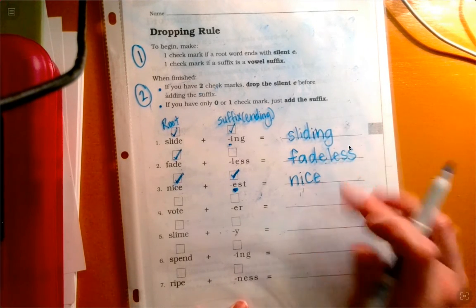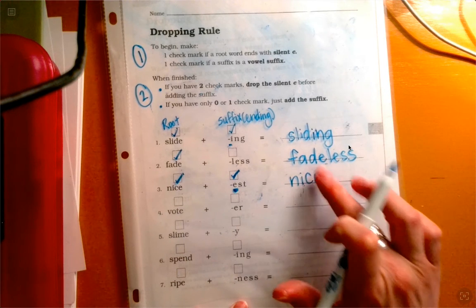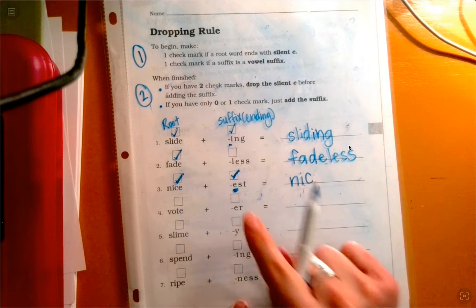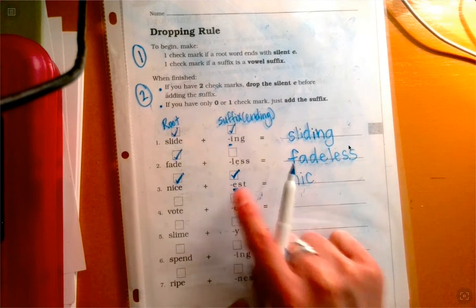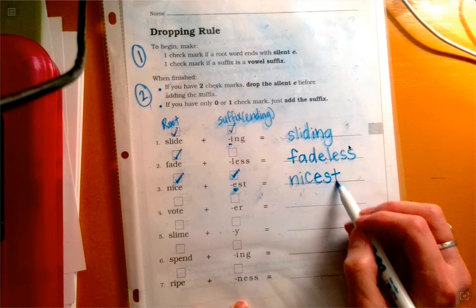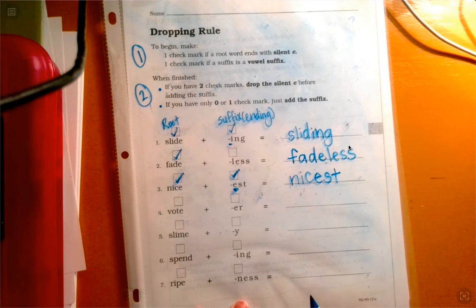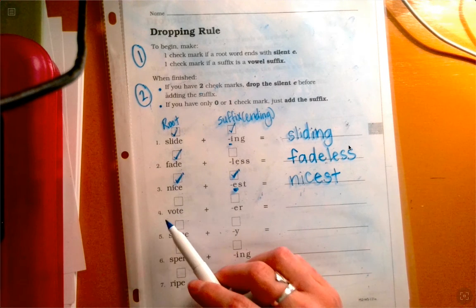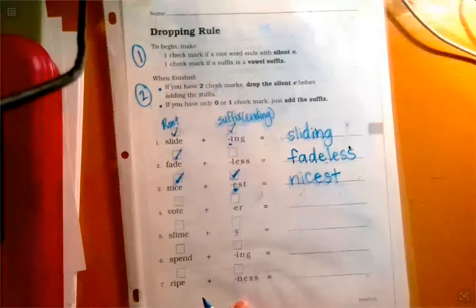But we have to get rid of that. So I'm going to take it out. And now I do the E-S-T on this side. E-S-T. Nicest.